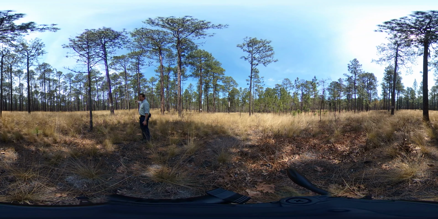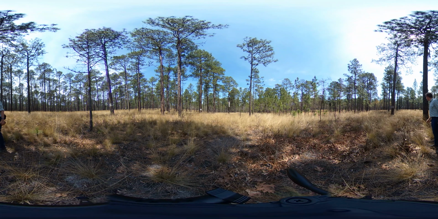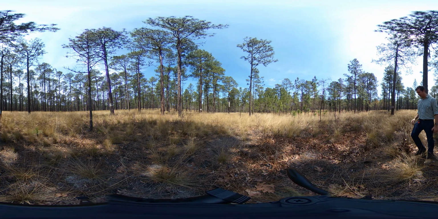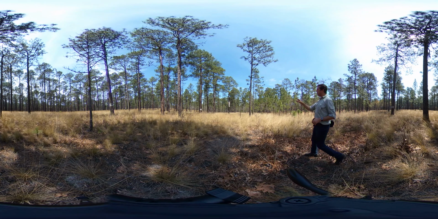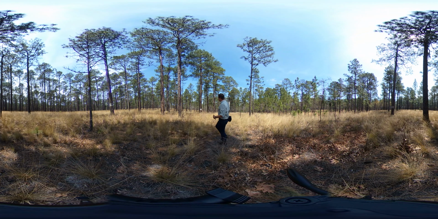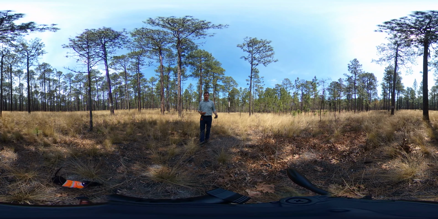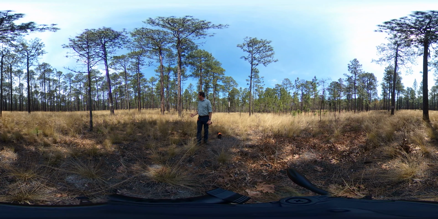We have two woodpecker trees right over here. We have one kind of right behind you. It's a nice, probably 16-inch diameter longleaf. Then we have a couple if we just look downhill here. And this collection of cavity trees is referred to as a cluster. A family of red-cockaded woodpeckers occupy these trees at various times. Sometimes they're active, sometimes they're not active trees.